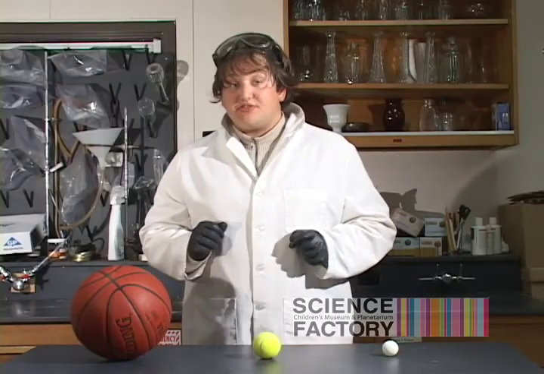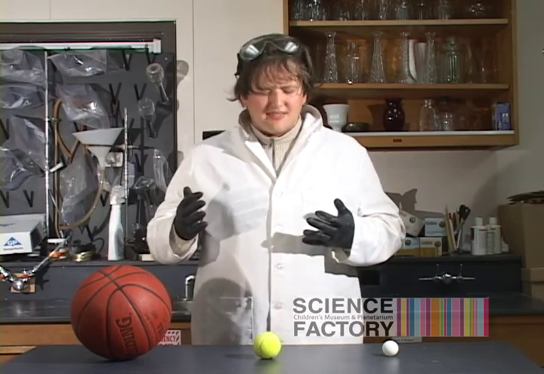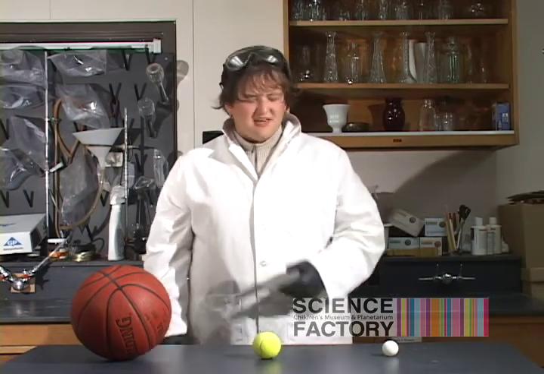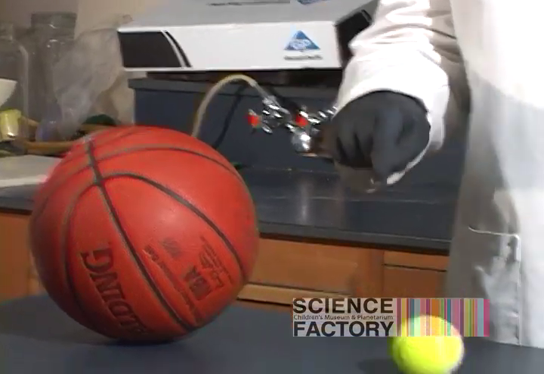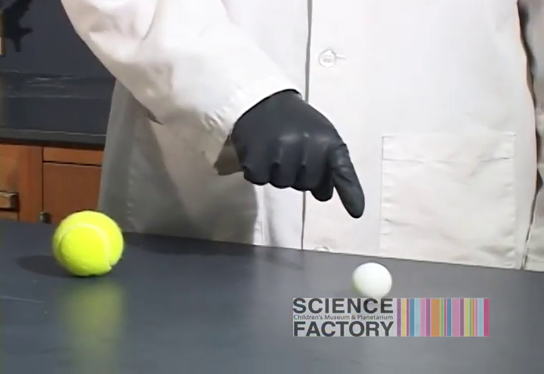Now that we've made our observations, let's make a hypothesis. Which one of these do you think is going to bounce the highest? Is it going to be the basketball, the tennis ball, or the ping pong ball?